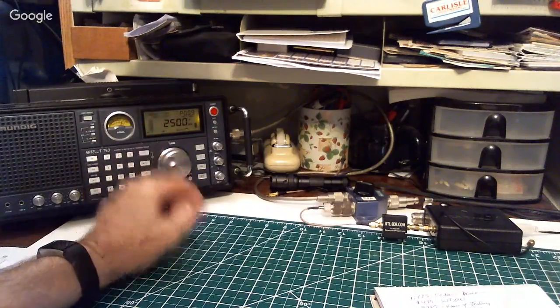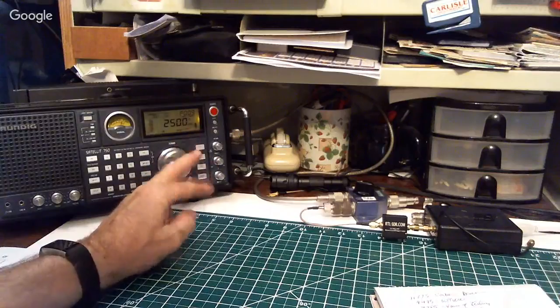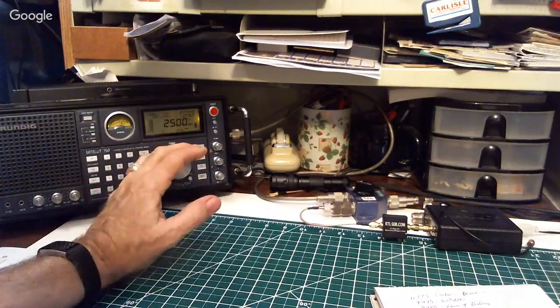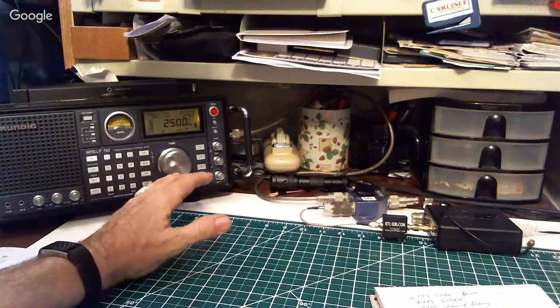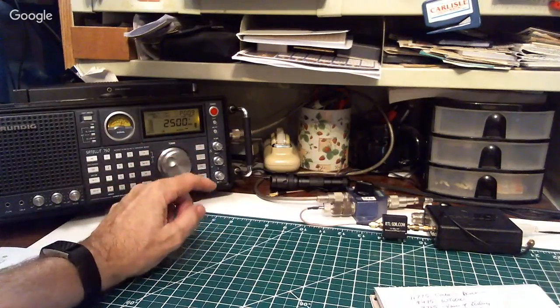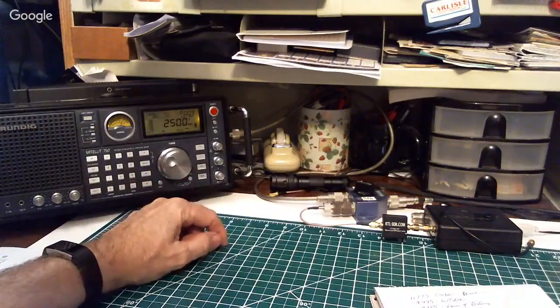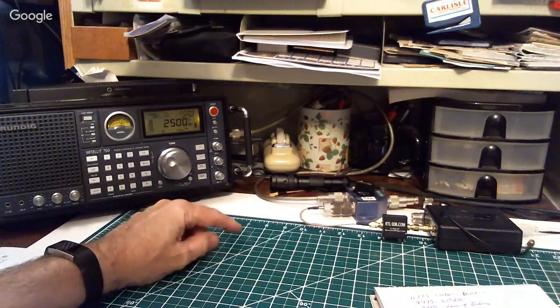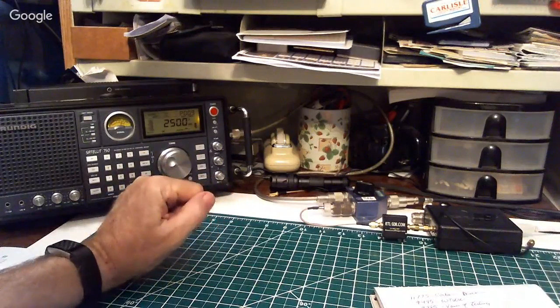Now, like I said earlier, my Tecsun PL-660 has two ATS functions. One, like this one, where it scans all the international broadcast bands. The other one will only scan the international broadcast band you're in when you select the ATS function.